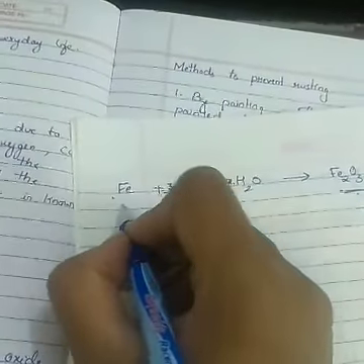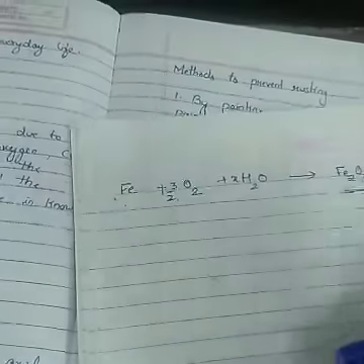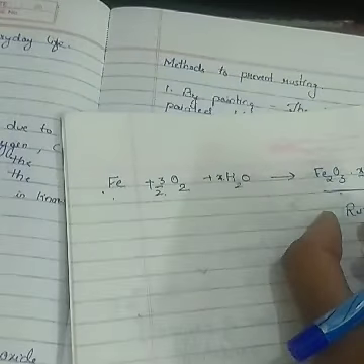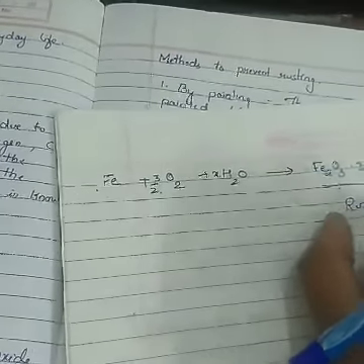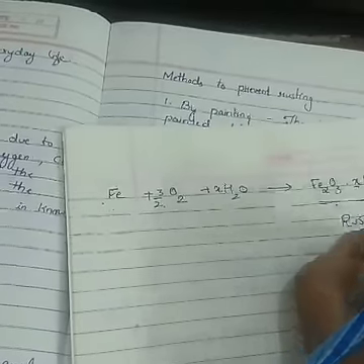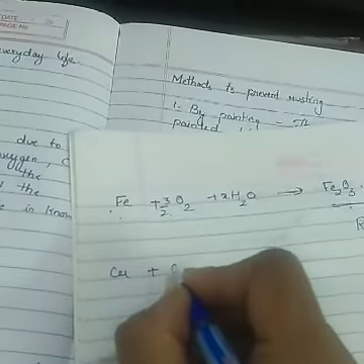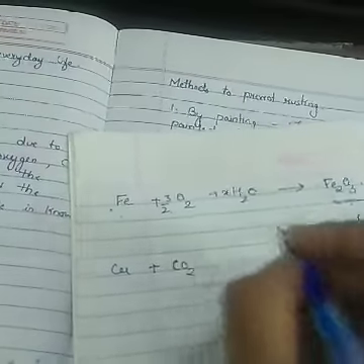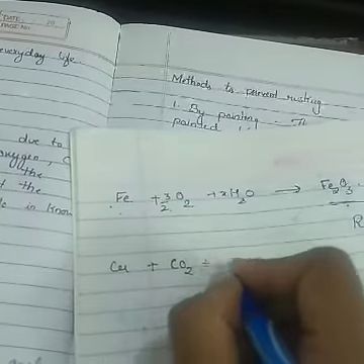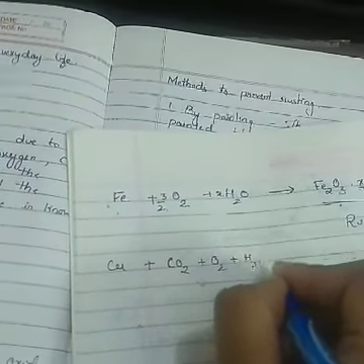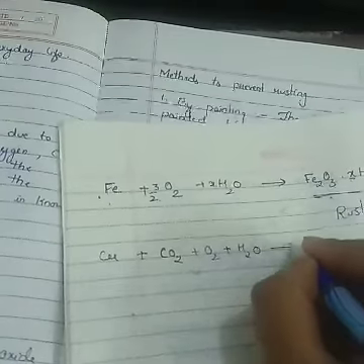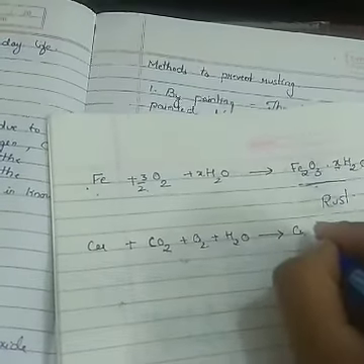So this is the formula of rust. Means when you leave the iron particles in the atmosphere, you see iron oxide, a brownish substance, has been formed, which is called rust. Similarly, if you take copper, when it is exposed in the air, it reacts with carbon dioxide plus oxygen plus water and forms a green color substance called copper carbonate along with copper hydroxide.